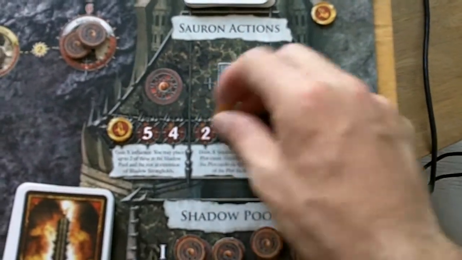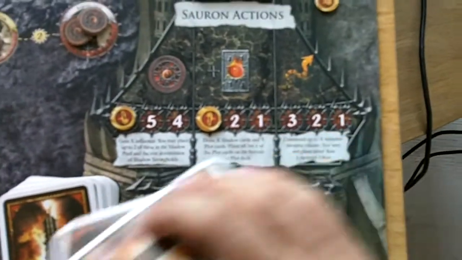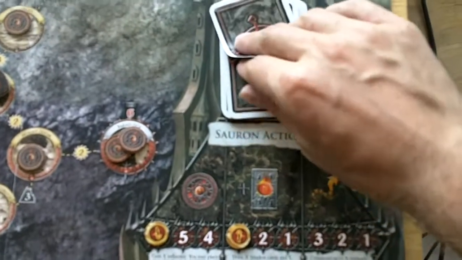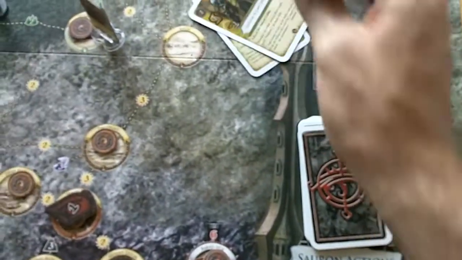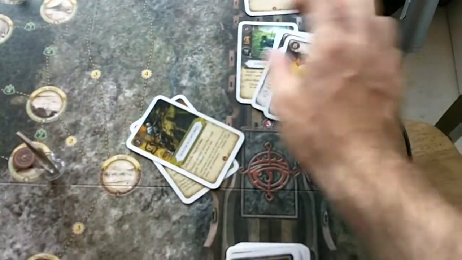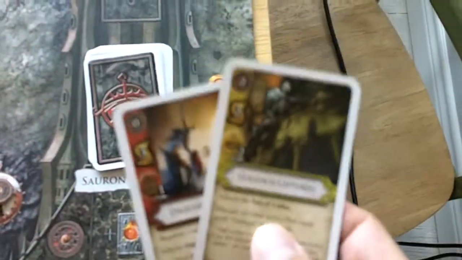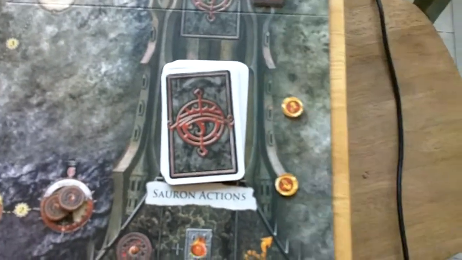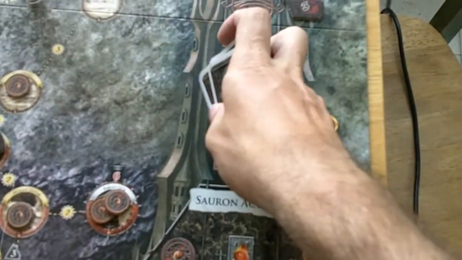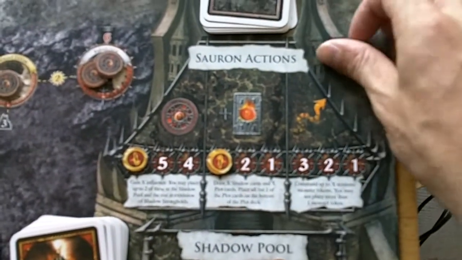Now the draw cards action is even simpler. It says you draw, in this case, 2 shadow cards. So I'm going to draw 2 shadow cards and 2 plot cards. Place all but one of the plot cards on the bottom of the plot deck. So basically, the shadow cards that I drew go into my deck. The plot cards I drew, I get to look at both of them, and I get to pick one, and I put the other one back at the bottom of the plot deck. So that's the draw cards action.